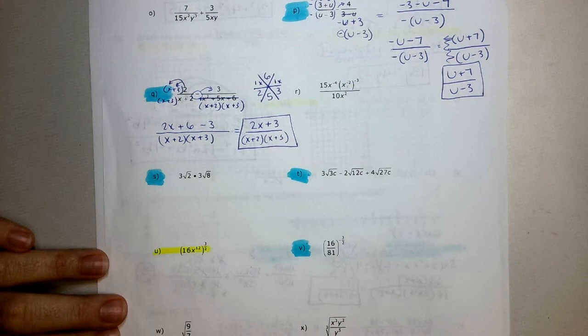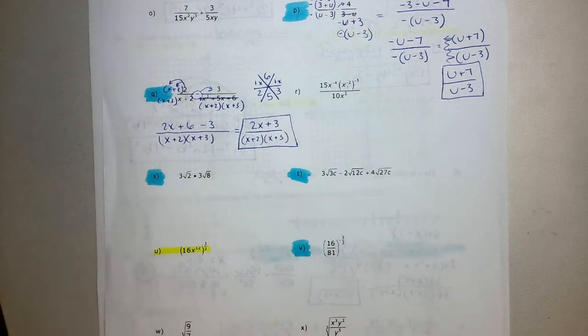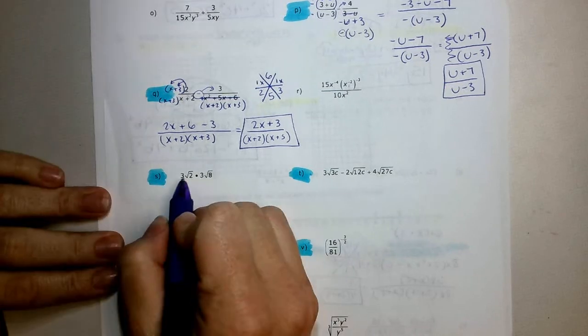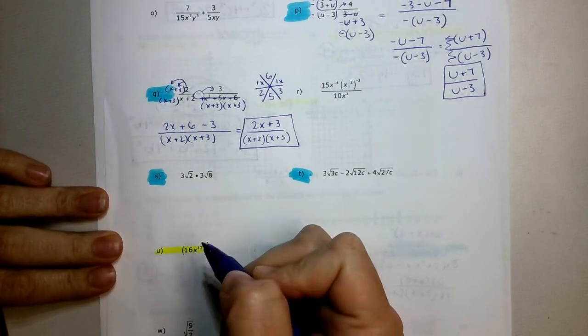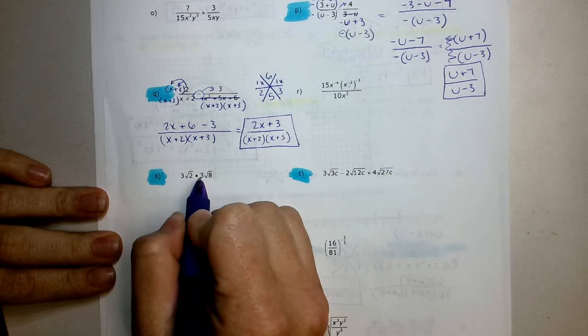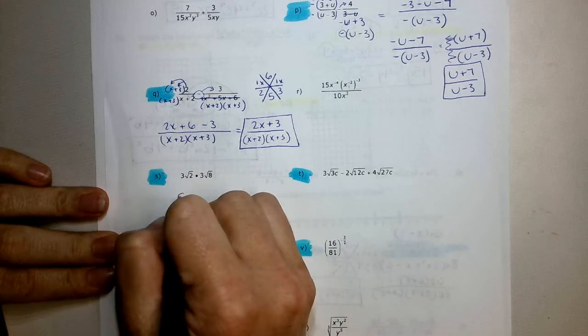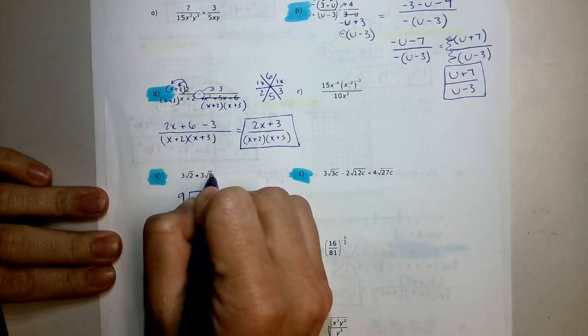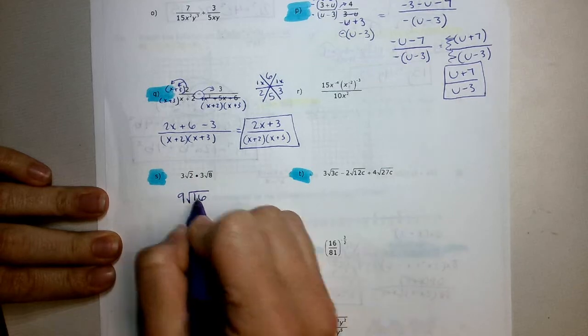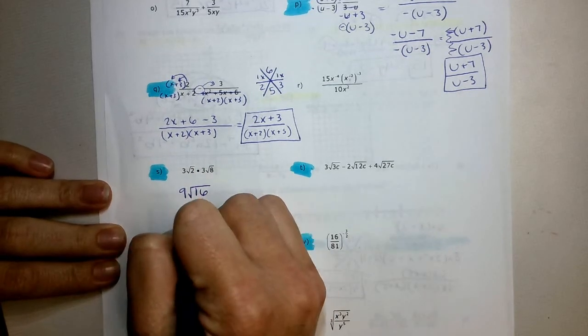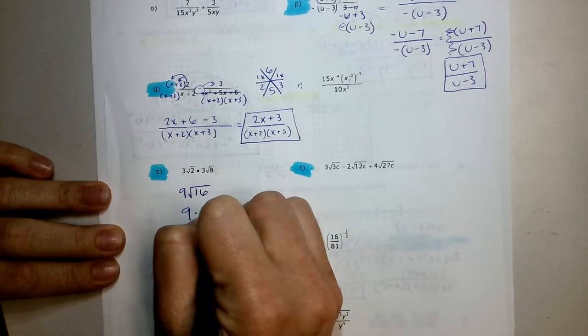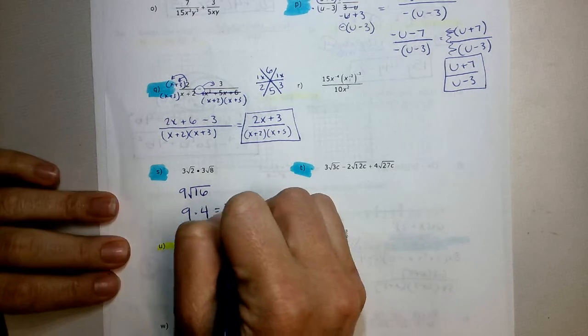I've had a lot of people get confused on S, but I want you to realize it's multiplying. Do the radicals have to be the same when you're multiplying? No. Now they have to be the same type of radical, and these are both square roots, so we're good. But you can multiply the insides and multiply the outside. So 3 times 3 is 9. 2 times 8 is 16. Well, 16 is a perfect square. Square root of 16 is 4. Well, 9 times 4 is 36.